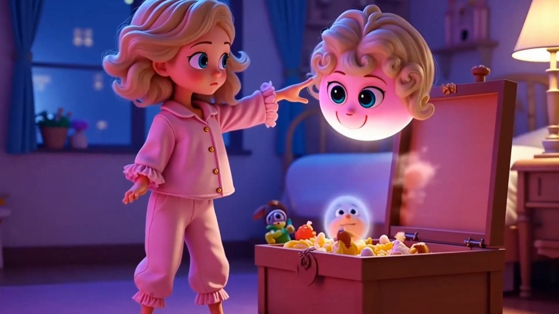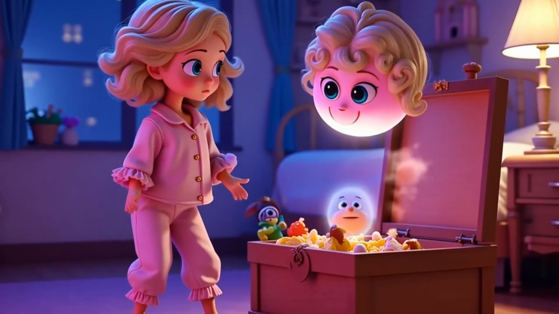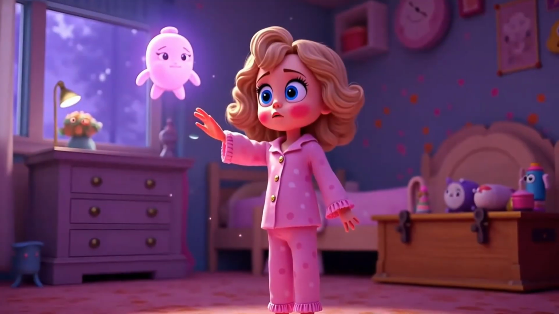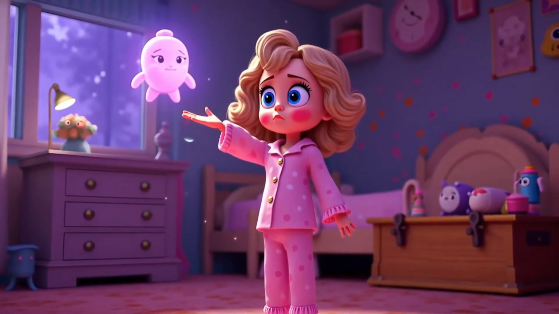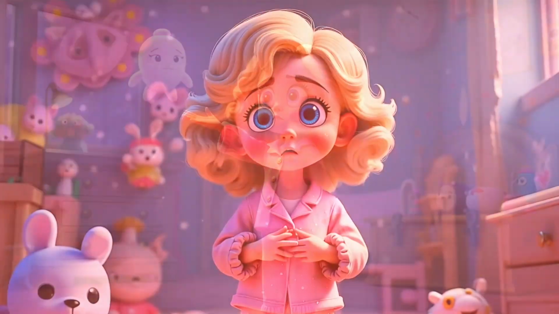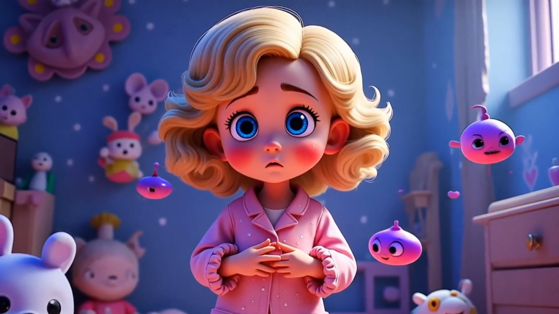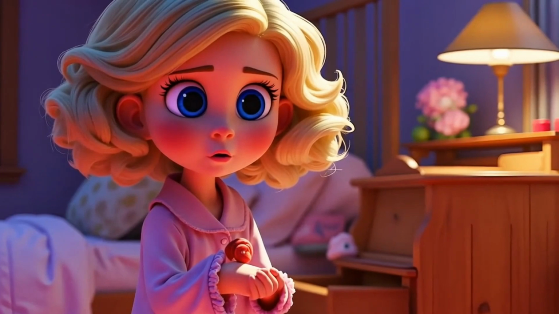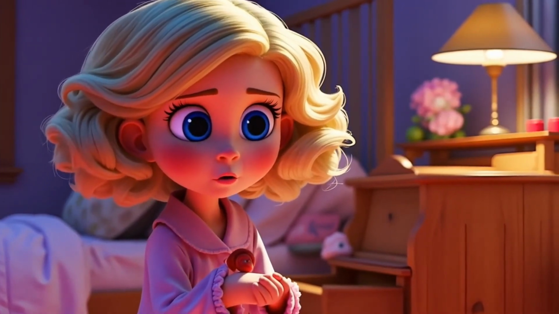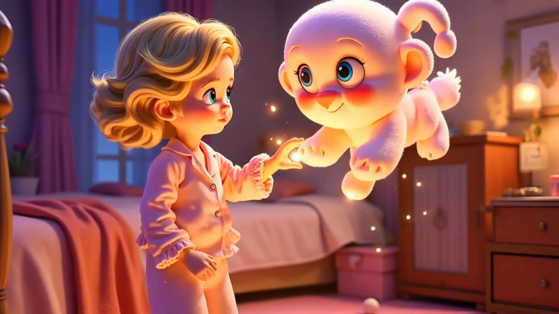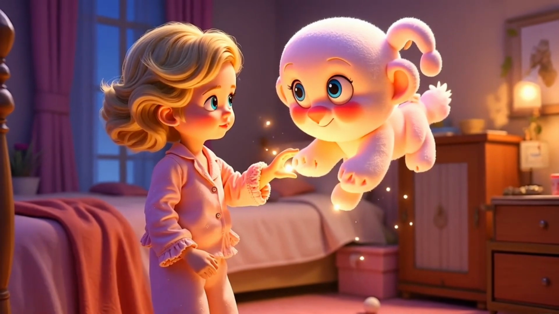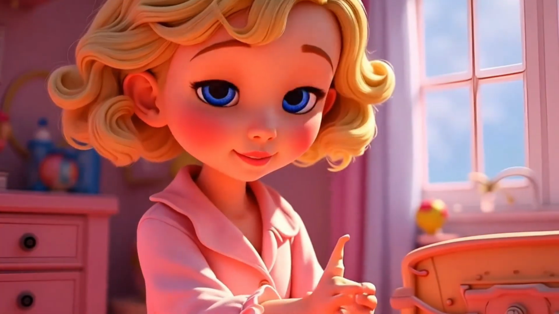But then, I pressed the button again. The creature stopped. It looked scared. The lights turned strange. My toys floated weird. The room got too quiet. I held the button tight. Was it my fault? Then, the creature came close. It touched my hand. Warm light filled the room.